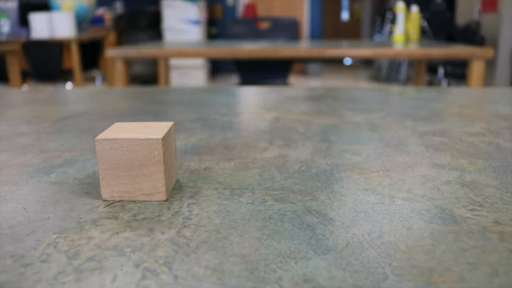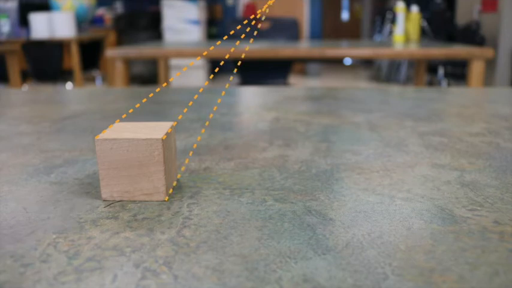So if we look at this cube, and we look for the vanishing point, the same way we did in our drawings, we'll see that it's right there. It's near the top of the screen, a little bit to the right of the center.